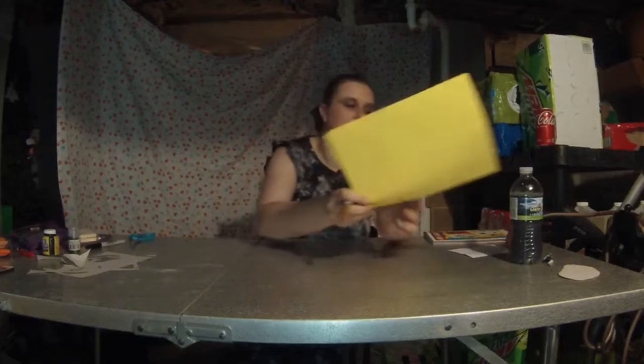Alright, so it's a very simple, easy science experiment, and the kids will love it. Alright, so that's science, and that is the tornado effect.